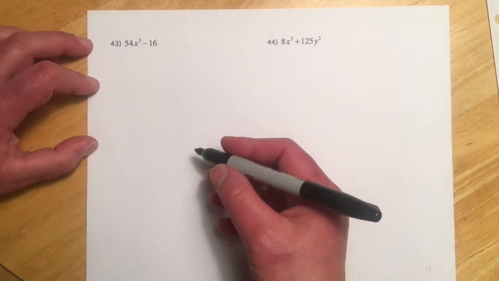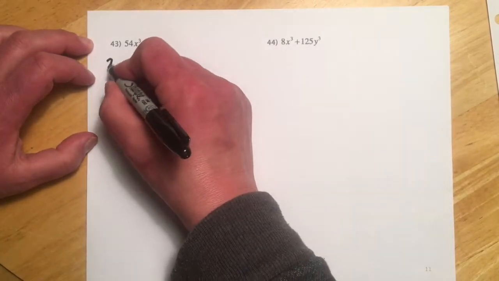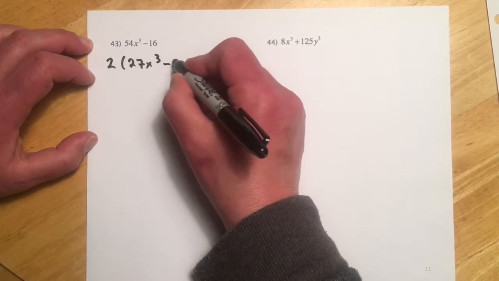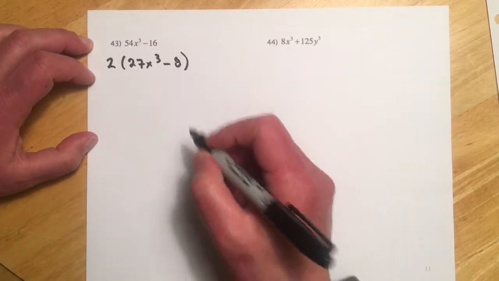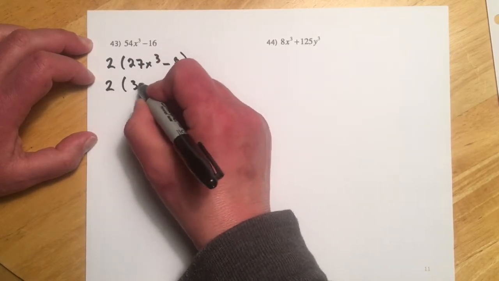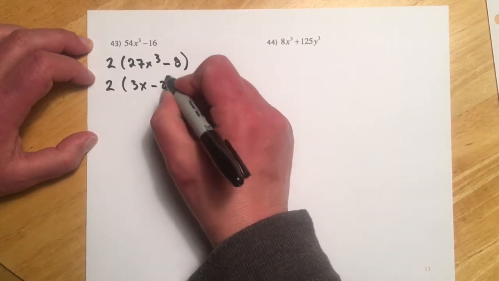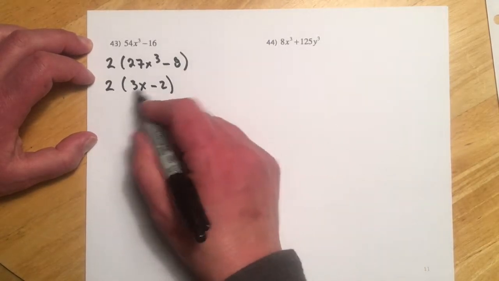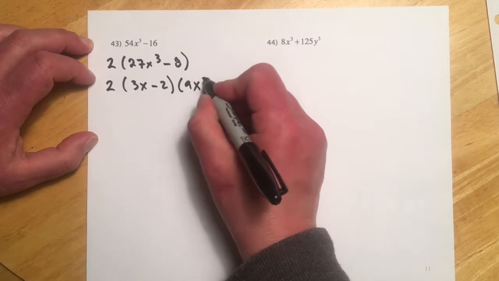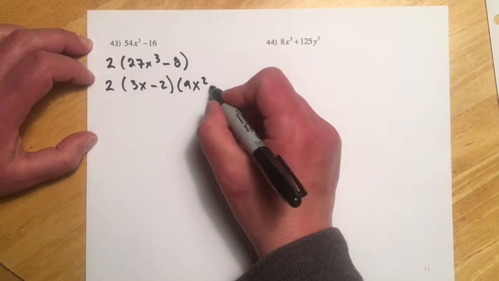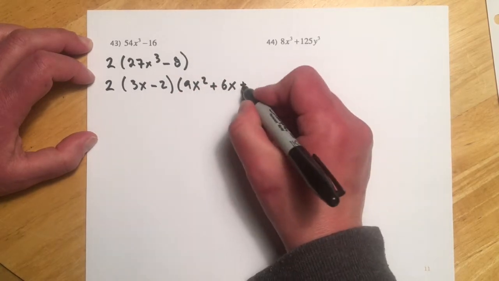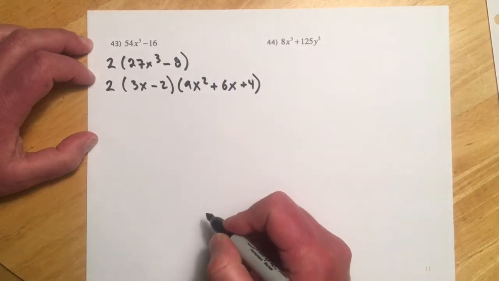Okay, number 43, it looks like we can take a 2 out. That leaves us 27x cubed minus 8. Then bring the 2 down. 27x cubed breaks down to 3x, 8 breaks down to 2, and then just fill in the rest from here. 3x times 3x is 9x squared, multiply them together with the opposite sign, 6x, and 2 times 2 is 4.